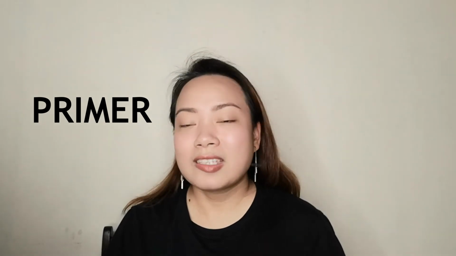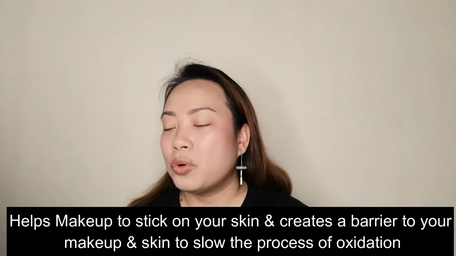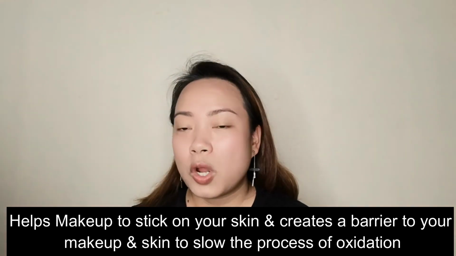So, kaya nga, importante to prevent oxidation, our 7th word would be primer. So, ano nga ba ang primer? Primer helps our makeup to stick to our skin. It also creates a barrier between your makeup and your skin to slow down the oxidizing. Kaya, importante sa mga self-taught makeup artists, sa mga beauty vloggers, sa ating lahat, no, na before we apply any foundation, your skin must be cleansed, toned, moisturized, or prepped, and primed. Kaya kailangan mong gumamit ng primer para mag-slow down yung oxidation sa skin.